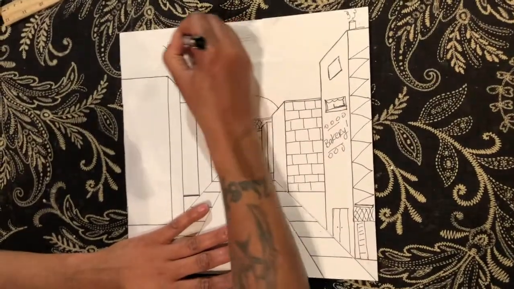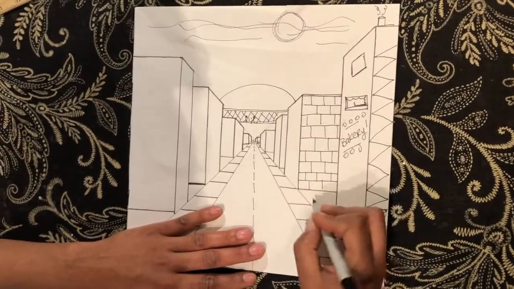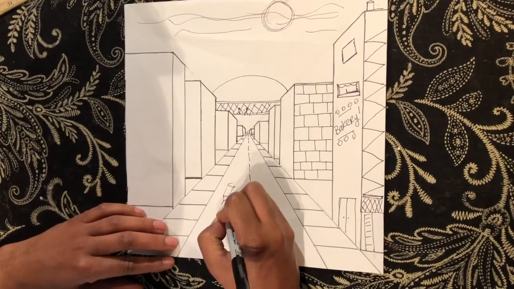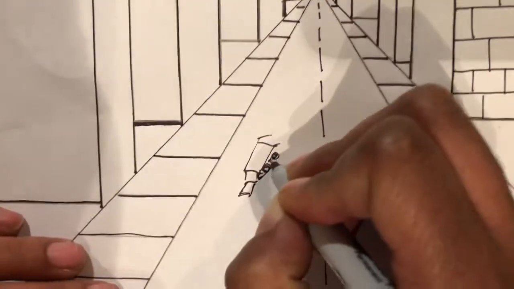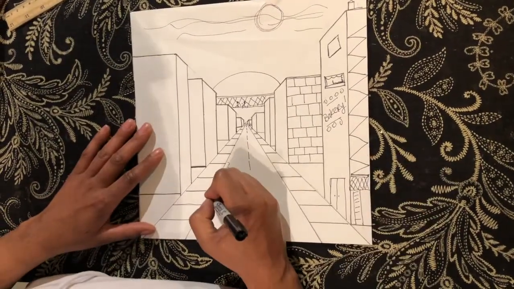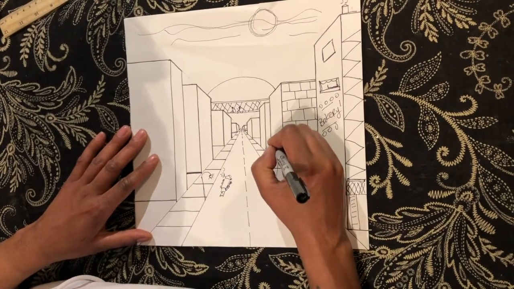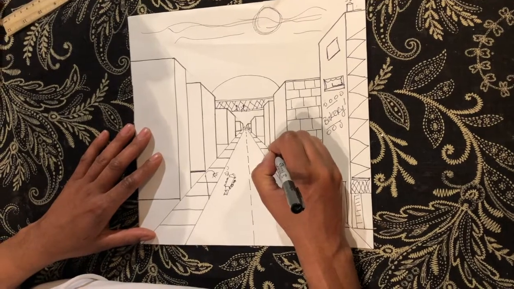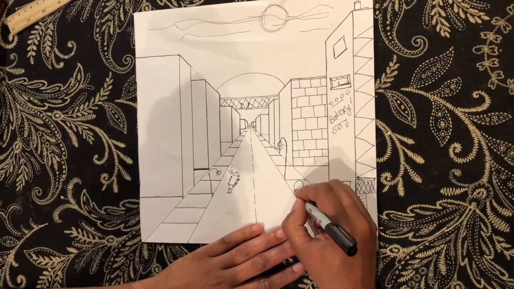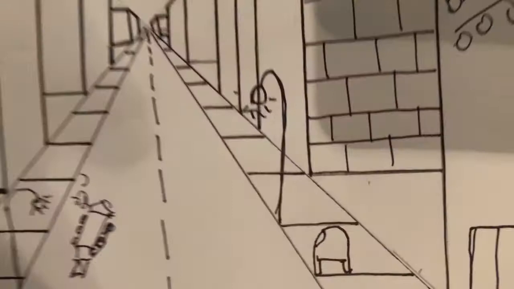I want to create some clouds. Maybe a moon. Okay, maybe it's a car. Car's got lots of smoke. Or a truck. Maybe there's some street lamps. Maybe there's a mailbox. That kind of looks like a minion, but yeah, it's there.